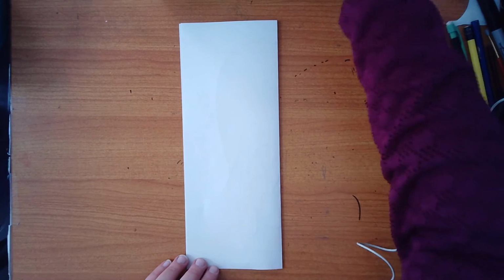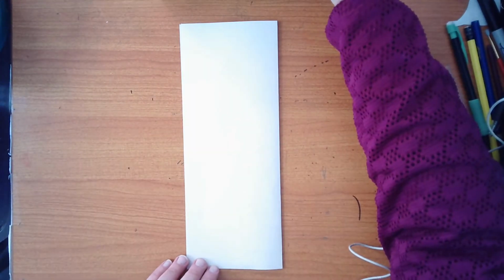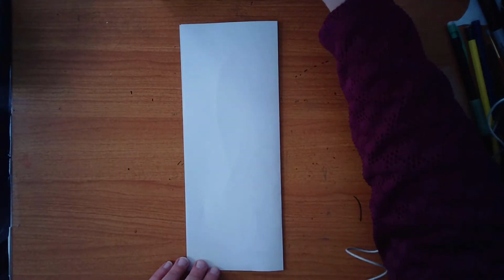I'm going to need to adjust my camera just a little bit. That didn't make it any easier to see. Aha! Now I can sort of kind of see it.